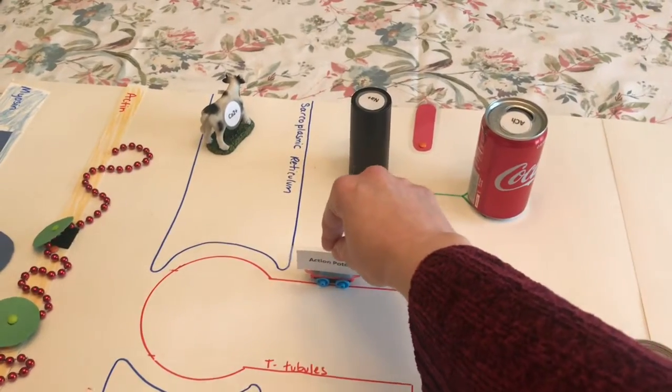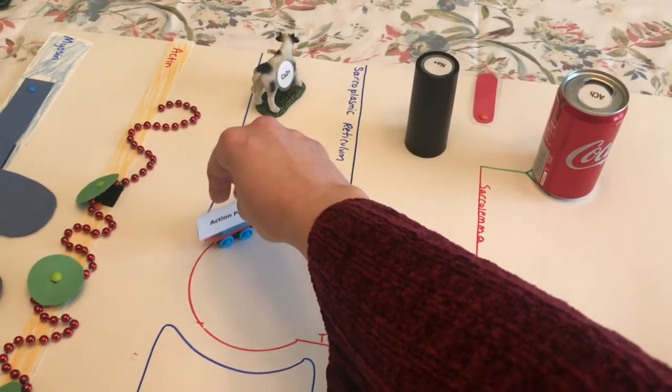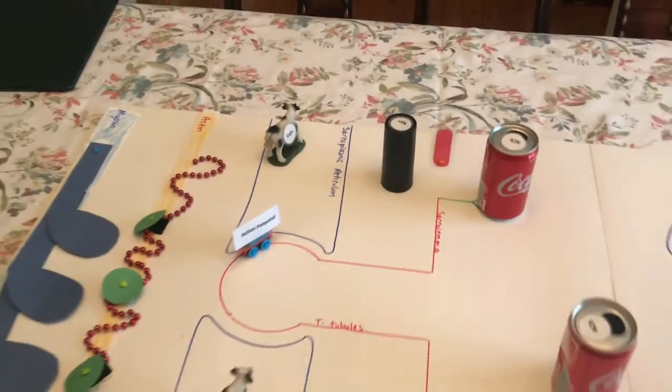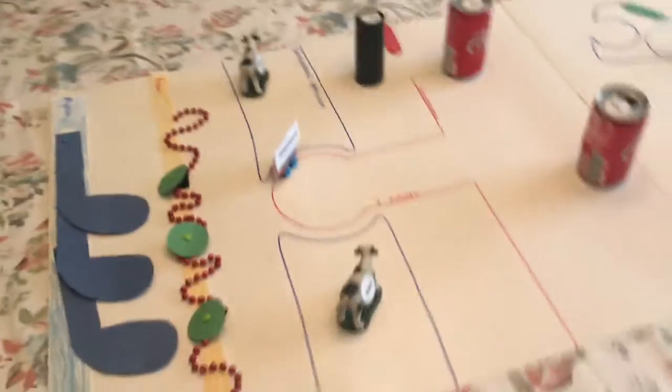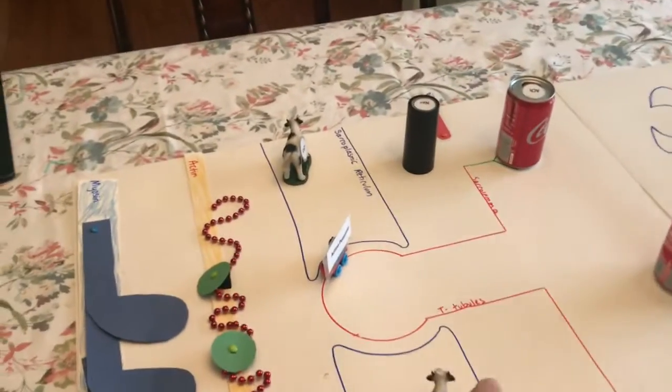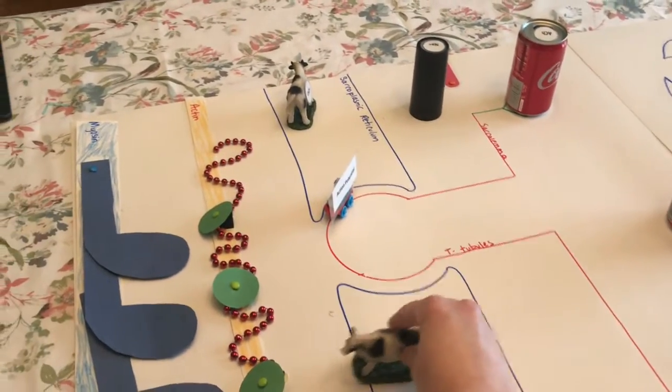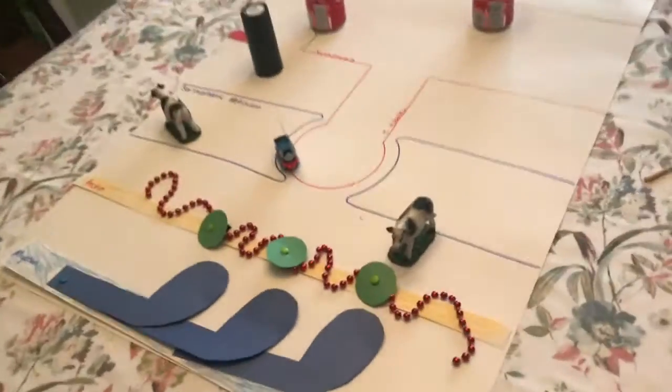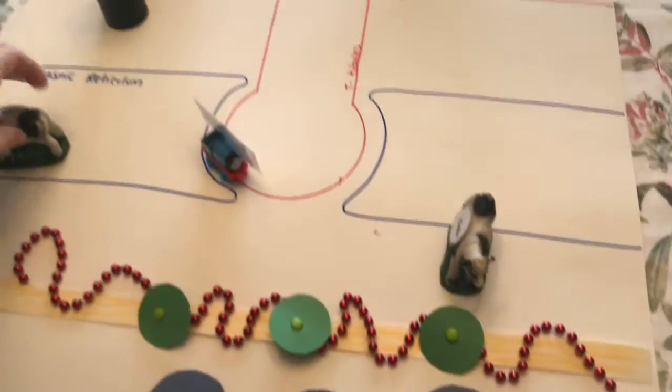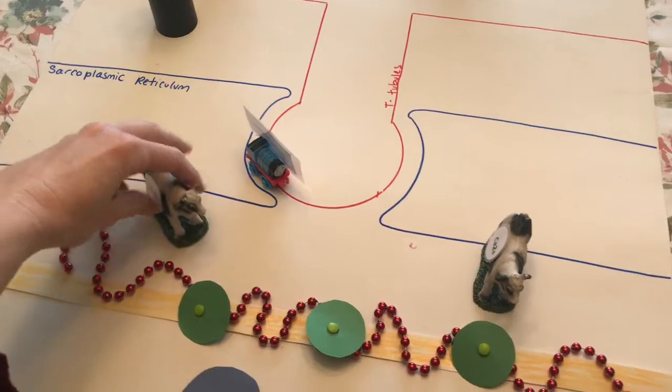down the T-tubules because they are continuous, and that arrival of the action potential at the T-tubules is going to stimulate the sarcoplasmic reticulum to release our calcium. Sorry, this is hard to videotape while I'm moving things.